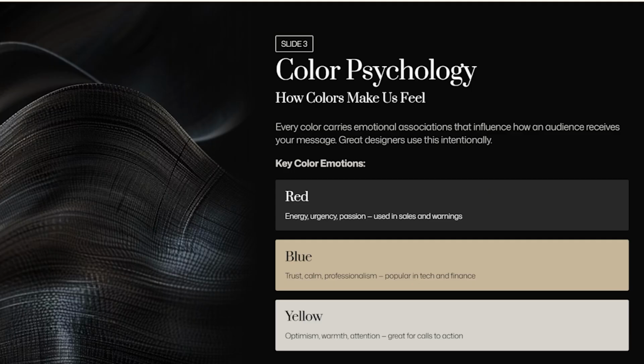Okay, now color psychology. Color psychology explains how colors influence user emotions and behaviors. In UI UX design, selecting the wrong color can create a wrong experience for the user.